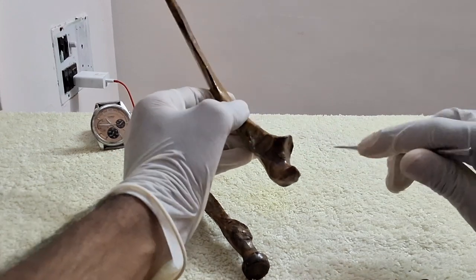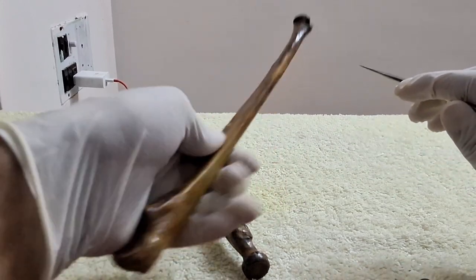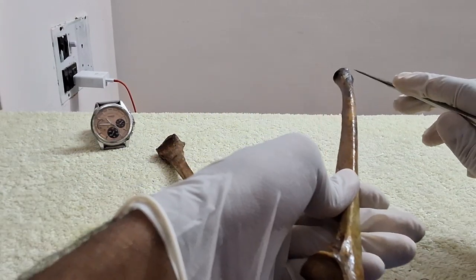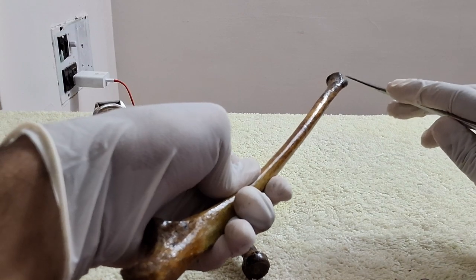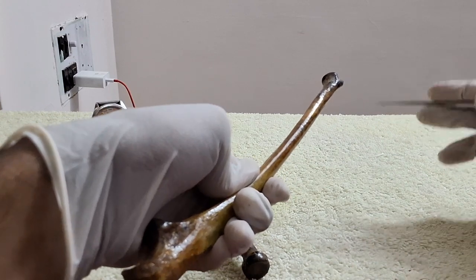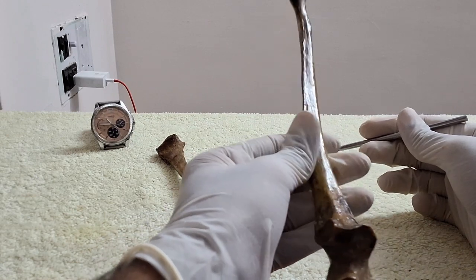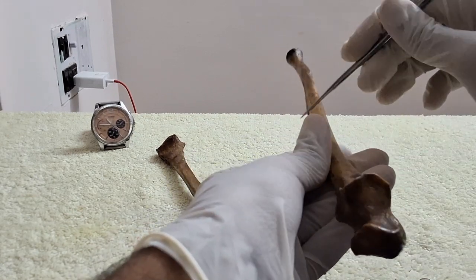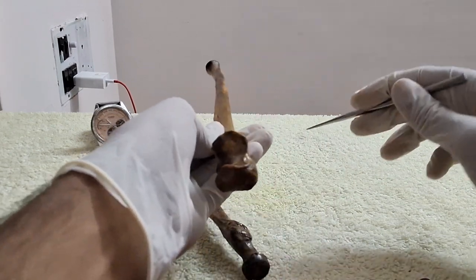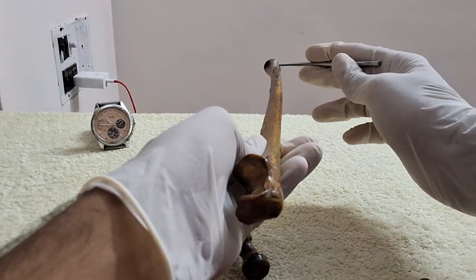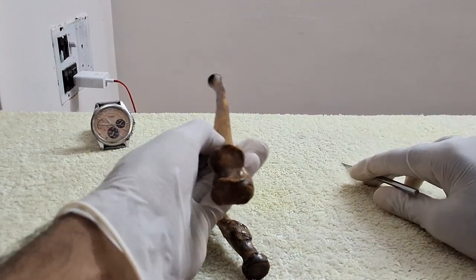Now coming to the lower end. At the lower end, you can see this elevation here. This is called the styloid process, which is somewhat medial and posterior. And you can see the sharp border, which should be placed laterally, and the styloid process should be somewhat medial. So this is also of the left ulna. Okay.